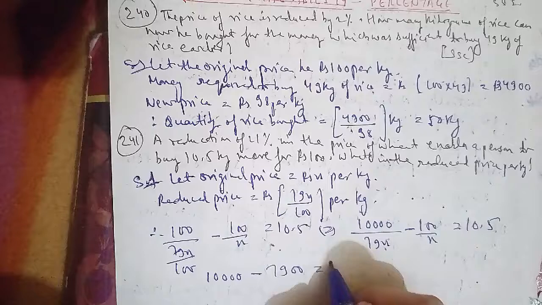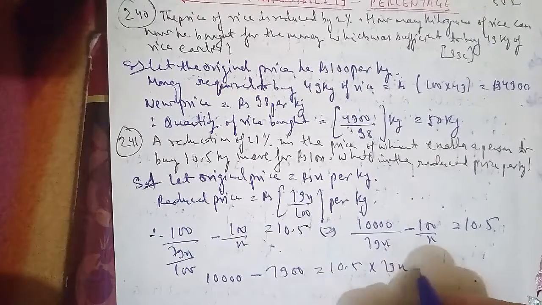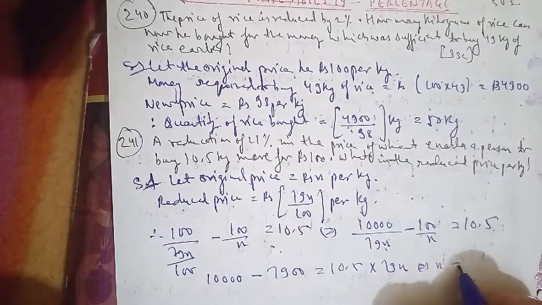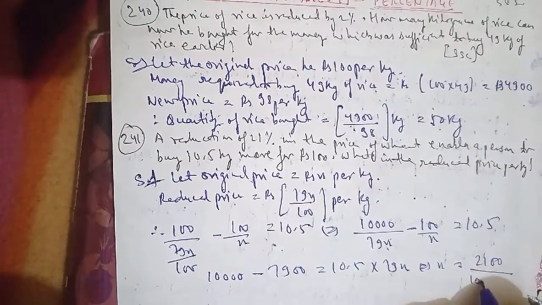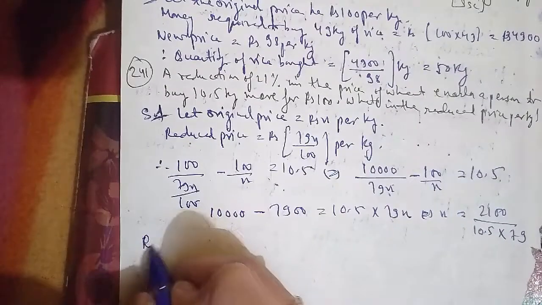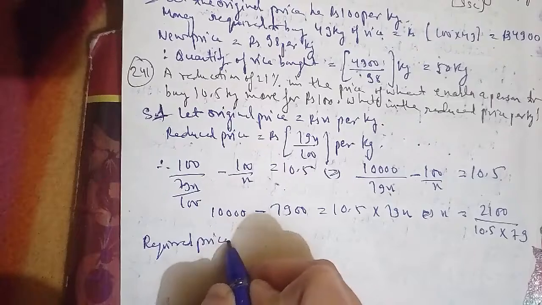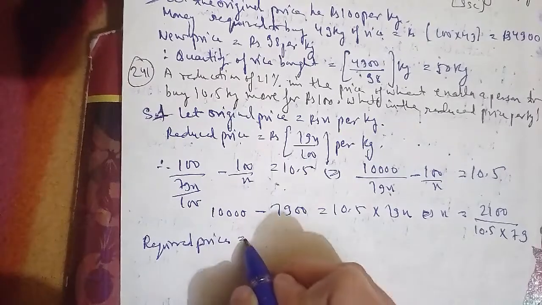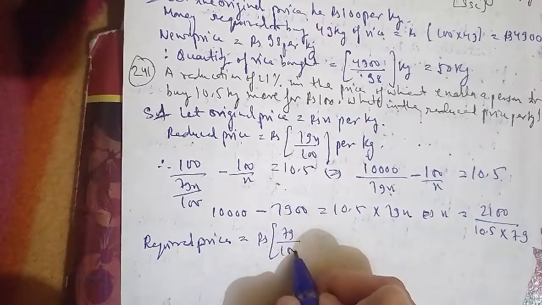So the required price equals rupees 79 upon 100 into 2100 upon 10.5 into 79 per kg, which equals rupees 2 per kg that we have.